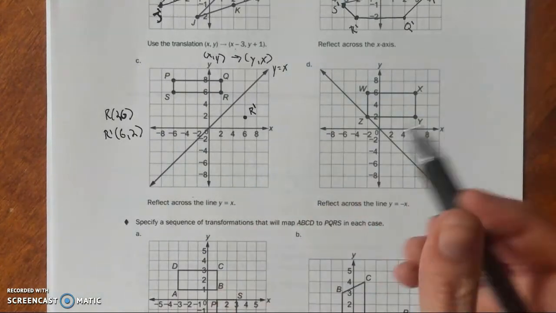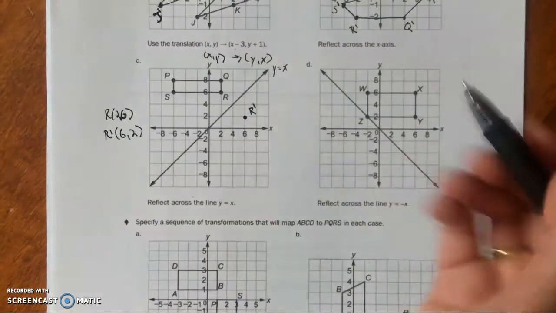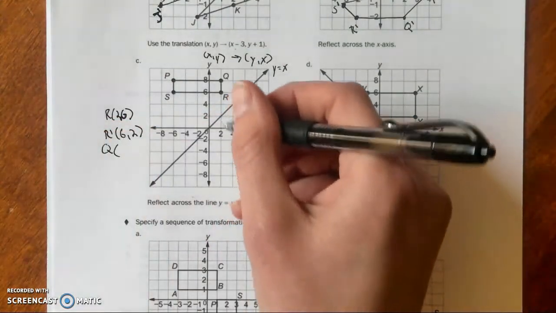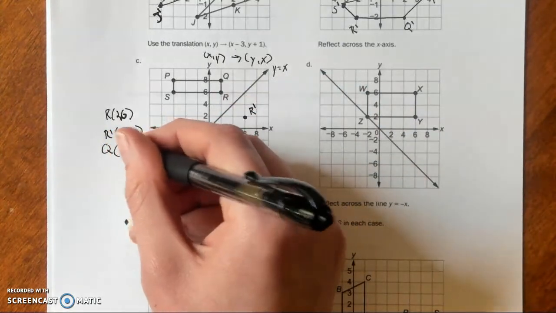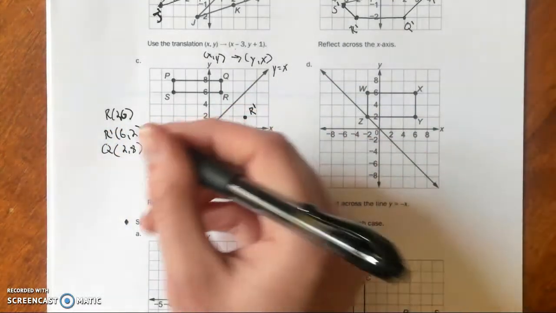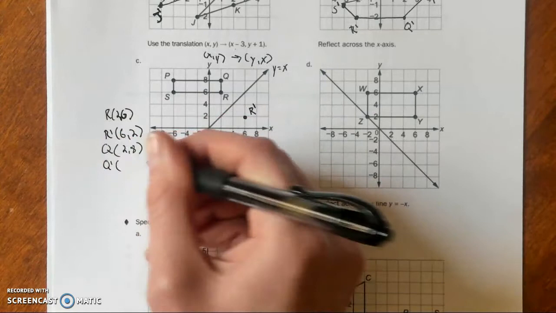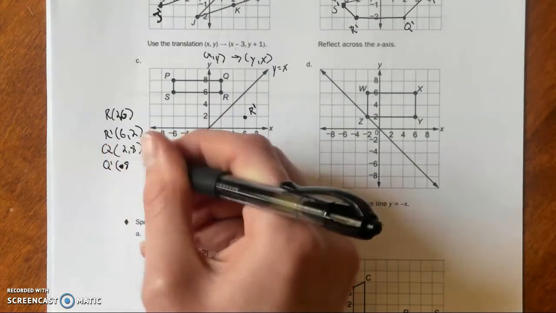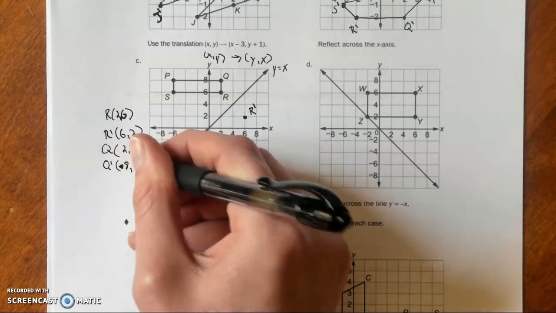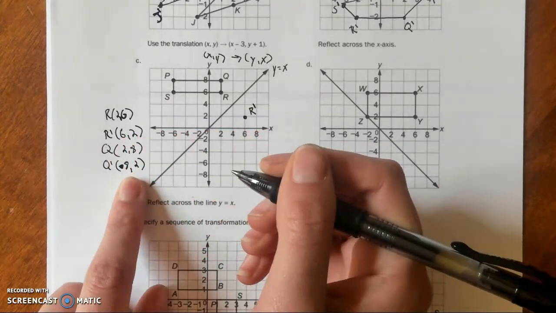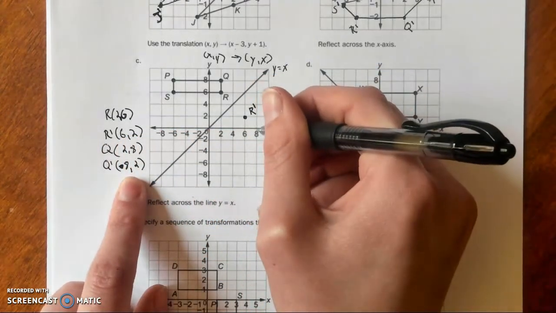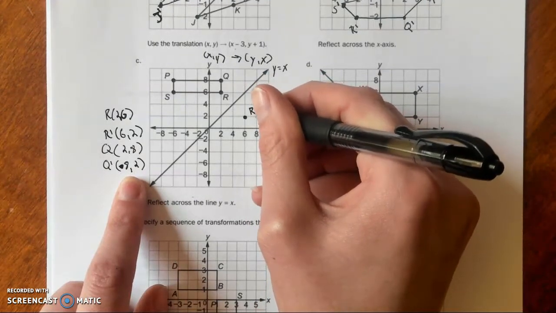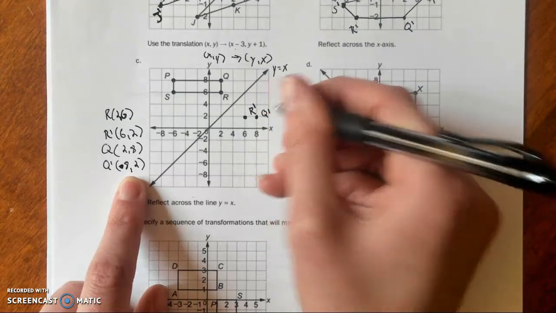Okay, so Q, the original point was 2 and 8. So flipping the numbers, Q prime becomes -8. Oh, I changed the sign. You shouldn't change the sign. 8 and 2. Just flip the numbers. And then, so 8 and 2 is right there. That would be Q prime.